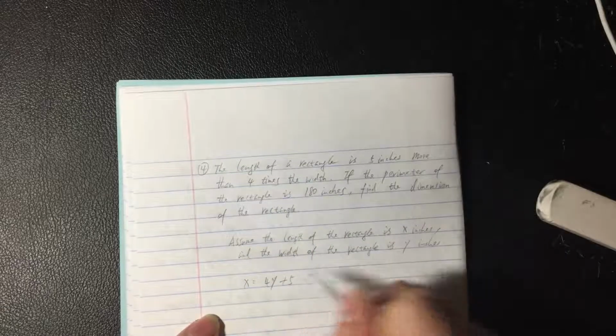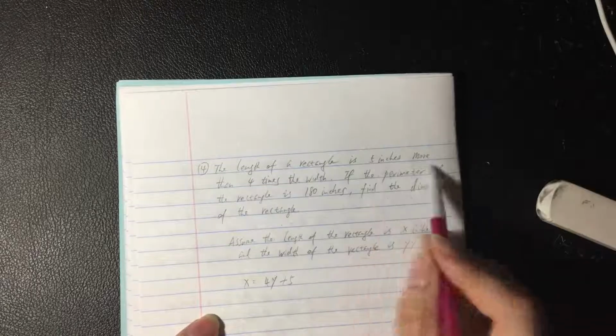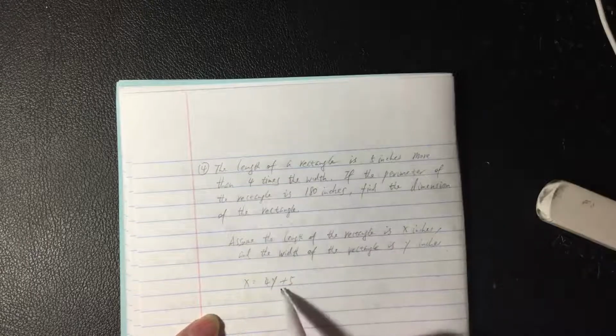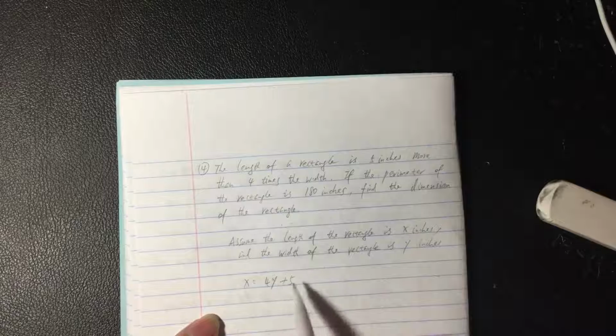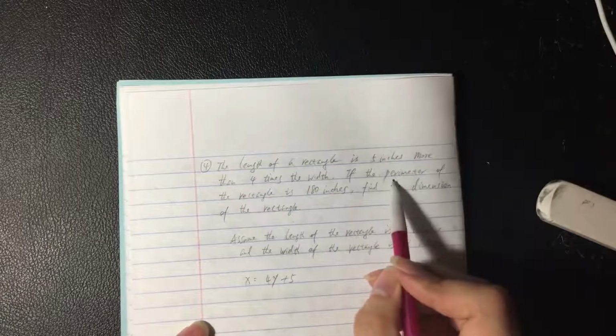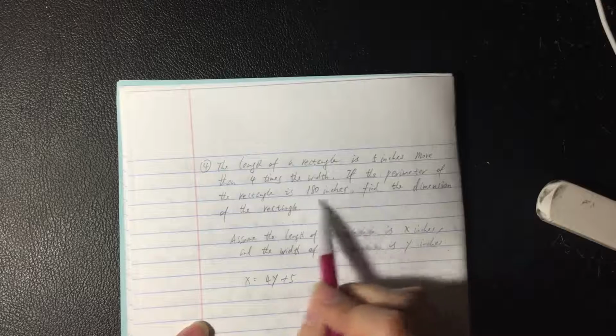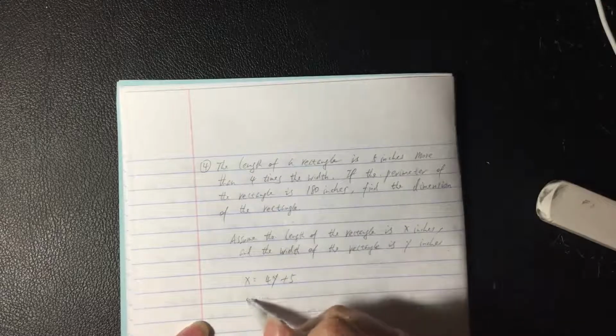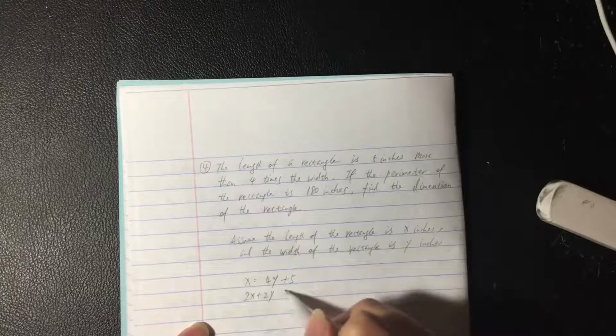Five more than 4 times the width is 4y plus 5. And if the perimeter of the rectangle is 180 inches, perimeter means twice the length plus twice the width is 180.